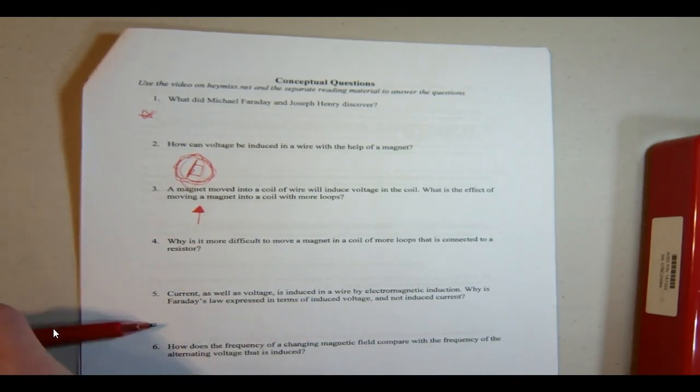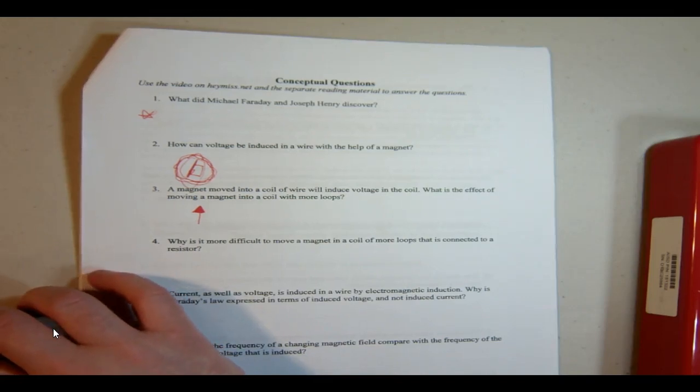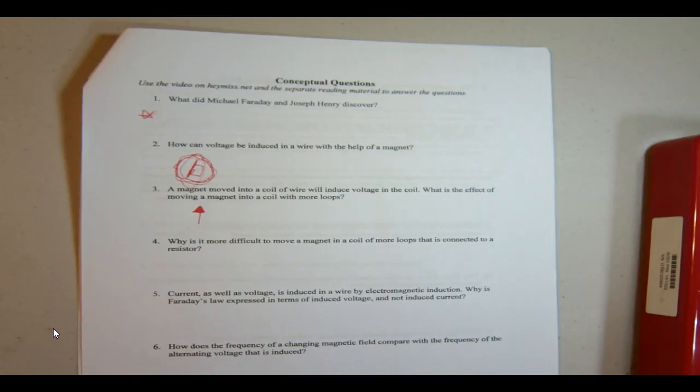All right, number 5. Current as well as voltage is induced in a wire by electromagnetic induction. Why is Faraday's law expressed in terms of induced voltage and not induced current? The answer is because current is affected by the type of material that makes up the loop, which is what we talked about. And that's pretty much the answer. It's pretty straightforward for that one.